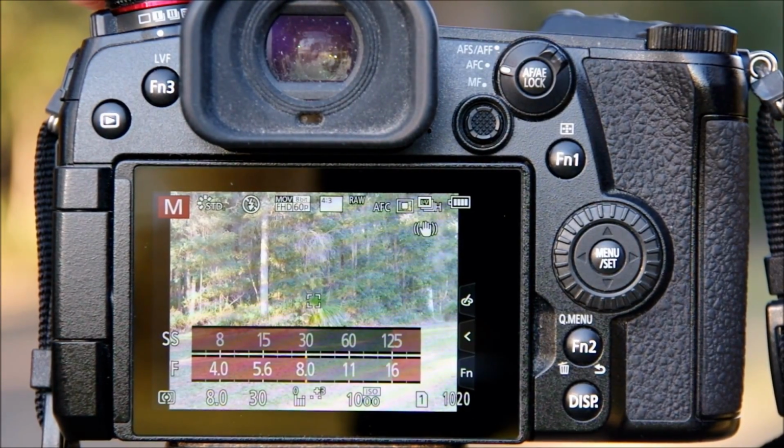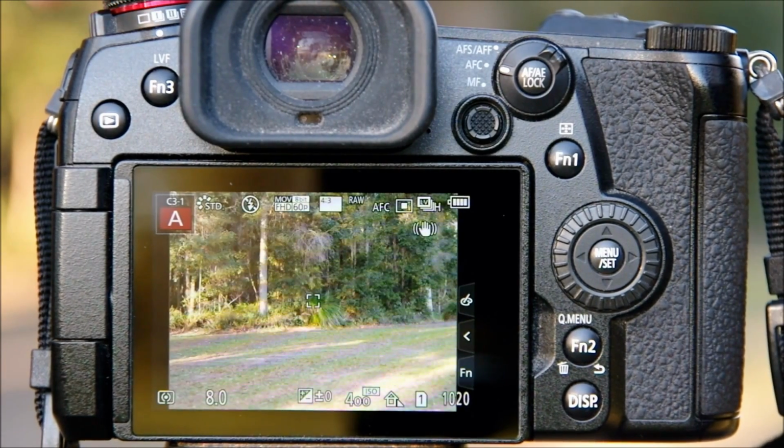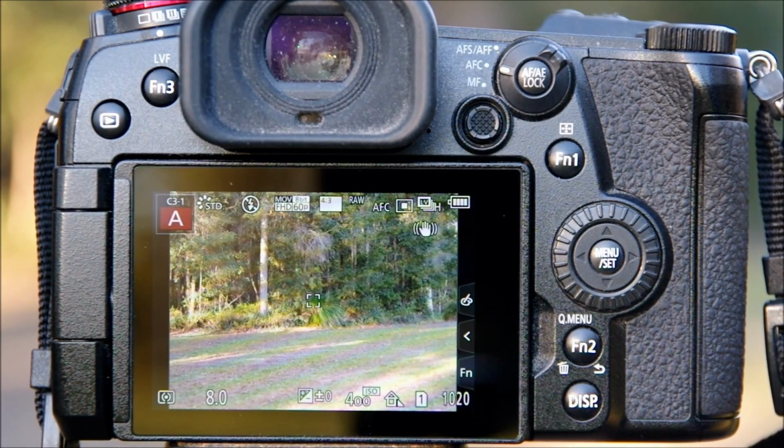But when I turn my dial at the top to C3, you'll find I'm in aperture priority, f8 and shady white balance. So exactly what I set up. I didn't have to go through all that process again. I just set it to C3 and it's already preset for me.